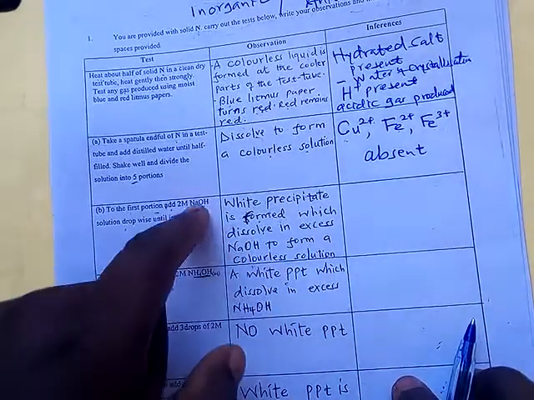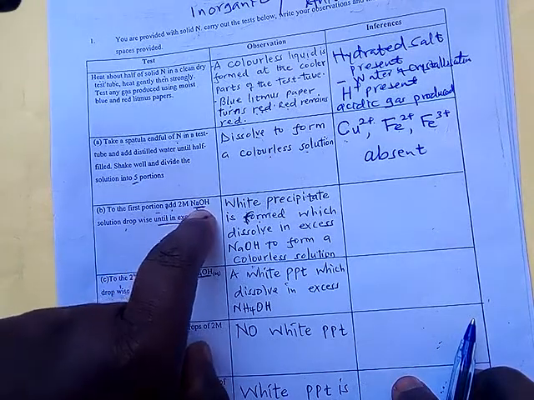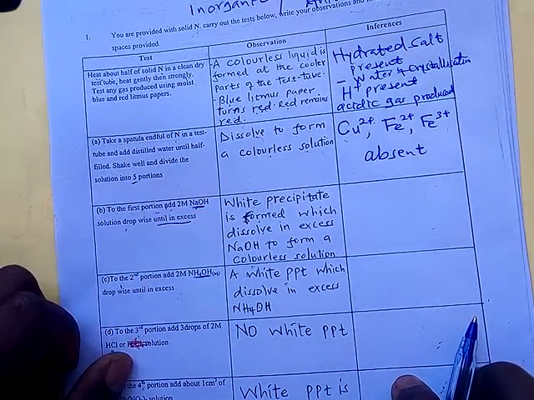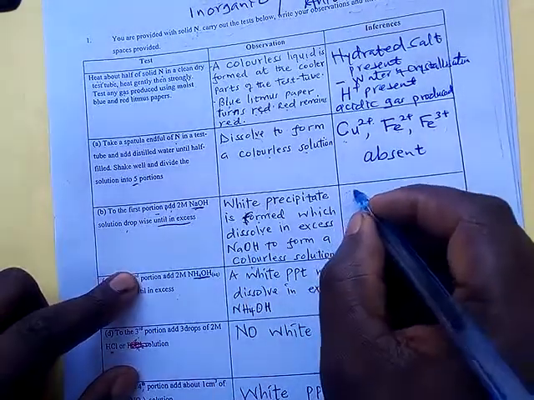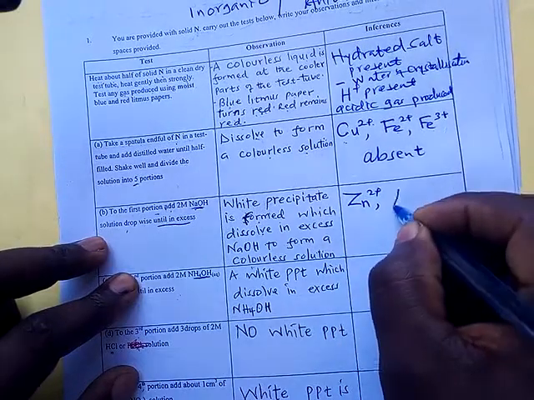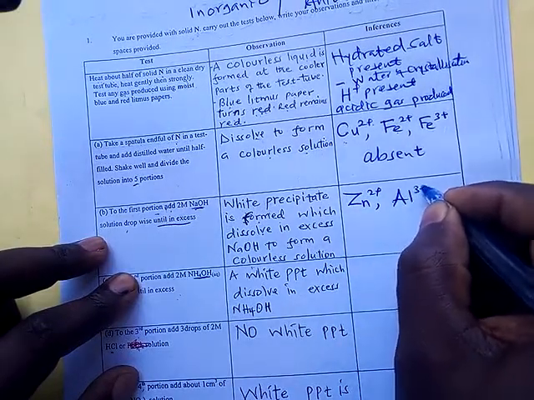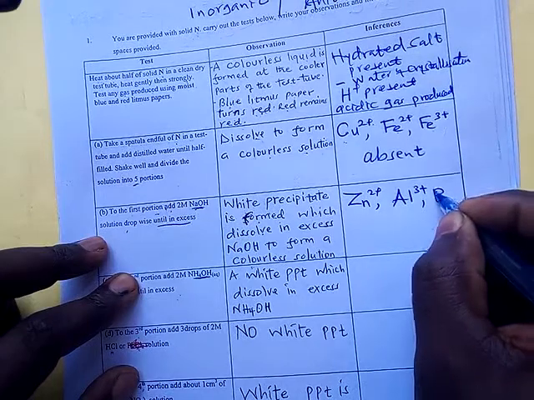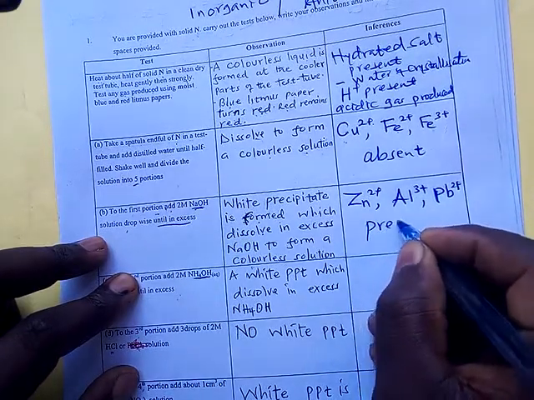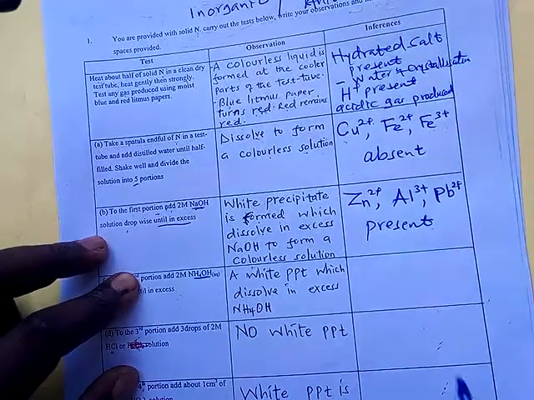We have said that when we are using sodium hydroxide, we are simply testing for ZAP, which are the amphoteric oxides. So this means that zinc, aluminium, and lead are present. That's what it means.